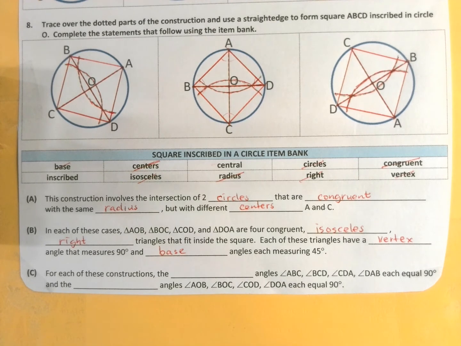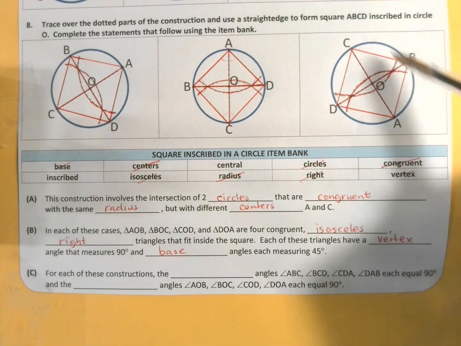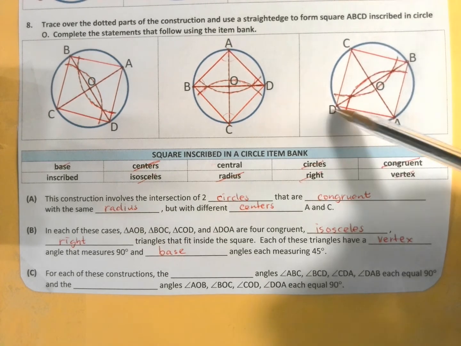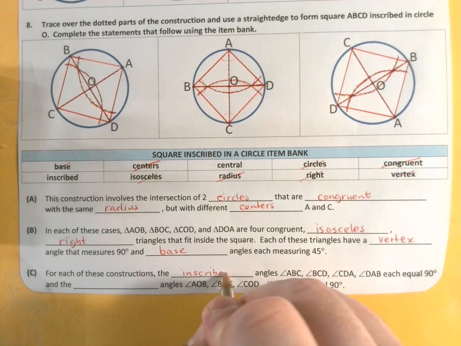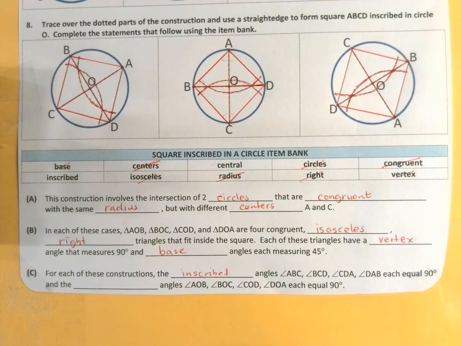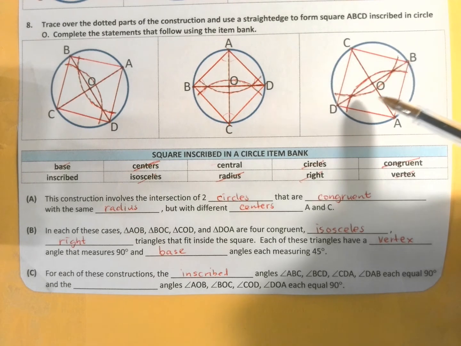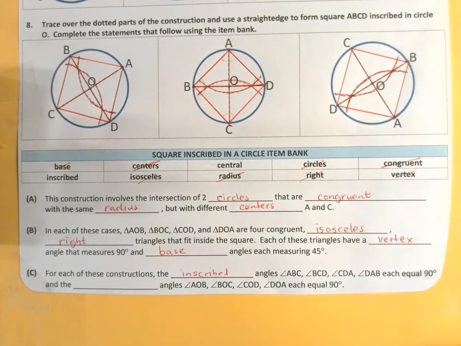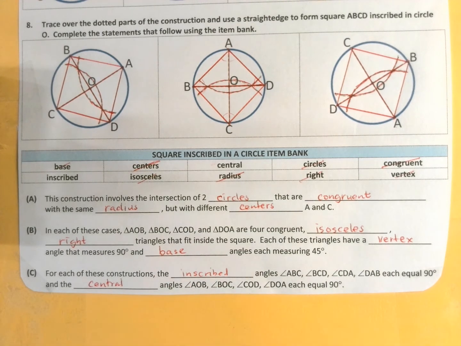Part C. For each of these constructions, if we look at angle ABC, here's angle ABC. If we look at angle BCD, angle CDA, and angle DAB, each of these are inscribed angles. And these inscribed angles equal 90 degrees. And if you look at angle AOB, angle BOC, angle COD, and angle DOA, each of these angles are central angles, and they're each going to equal 90 degrees.